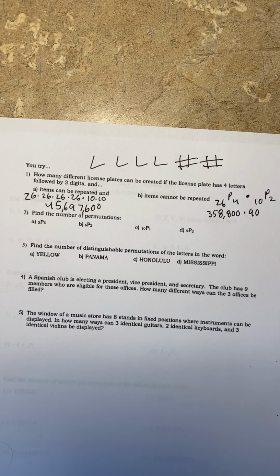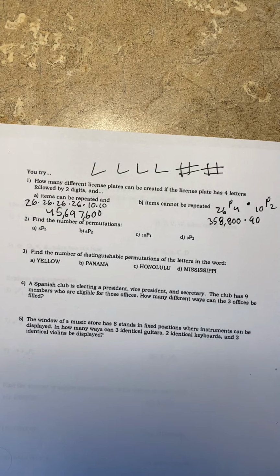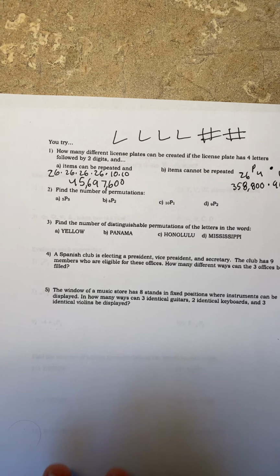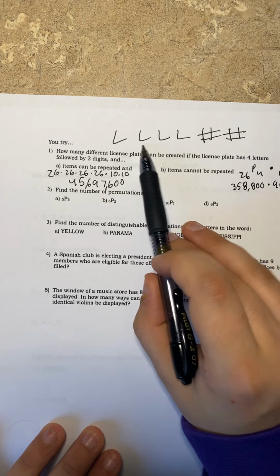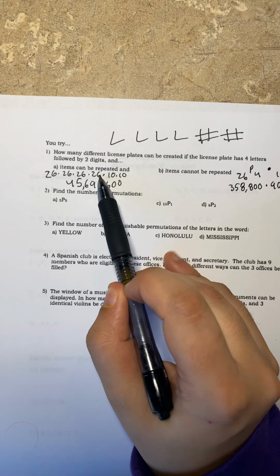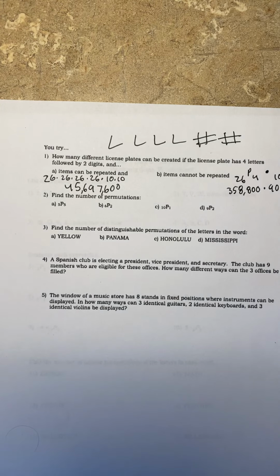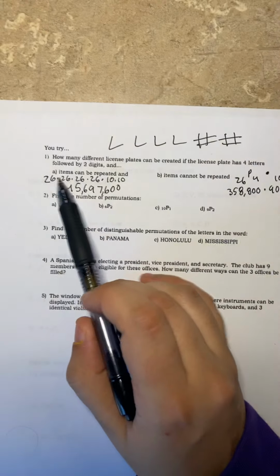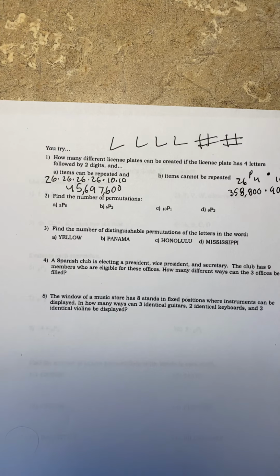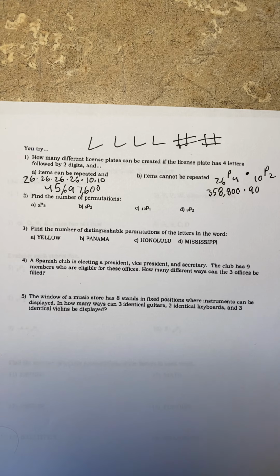All right. So we have: how many different license plates can be created if the license plate has 4 letters followed by 2 digits. There was part A where items can be repeated, and part B where items cannot be repeated. So we have a license plate with 4 letters and 2 numbers. When it can be repeated, that means I have 26 options for all 4 letters and 10 options, from 0 to 9, for the 2 numbers. So all you have to do is multiply 26 four times and 10 twice and multiply all that together, and you get 45,697,600 options.